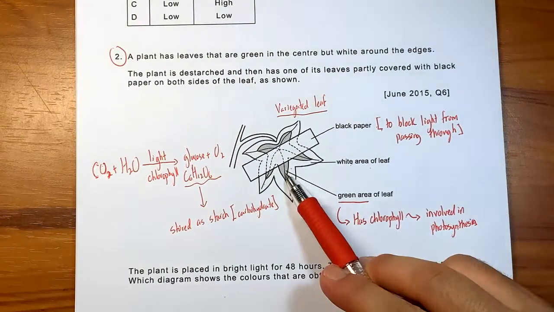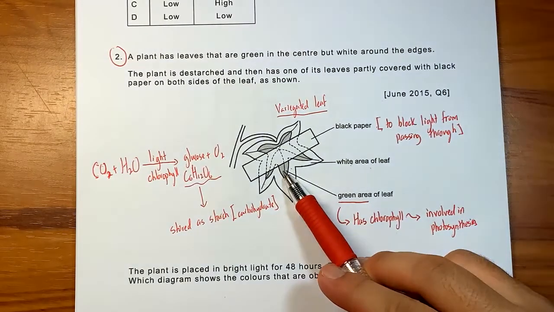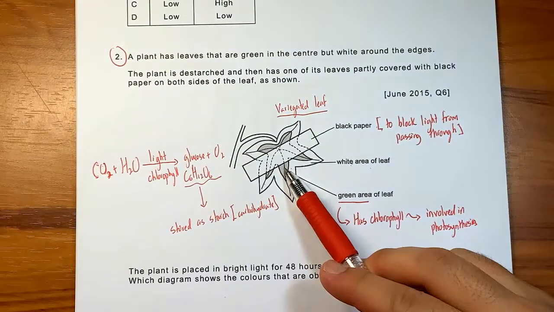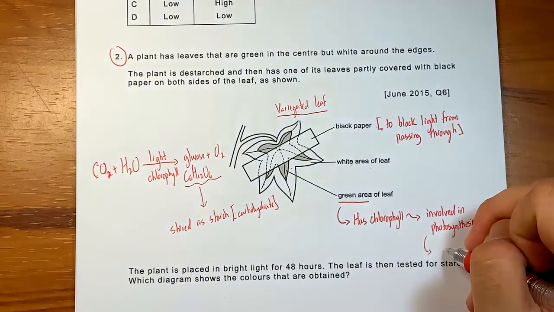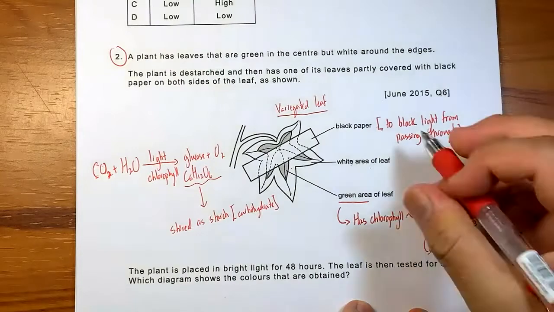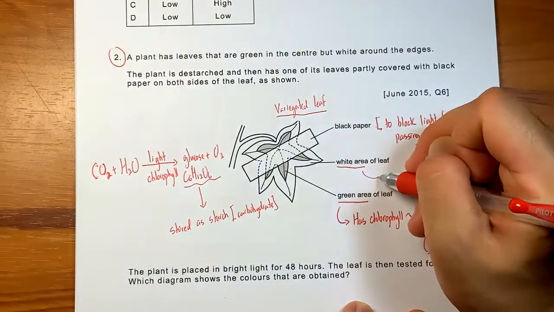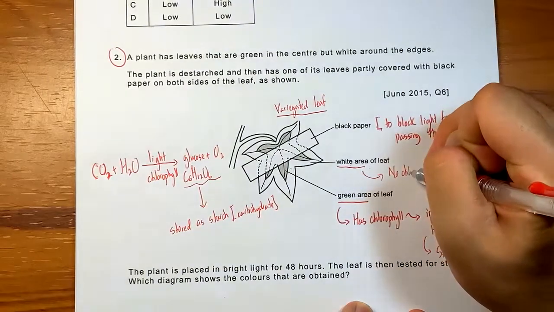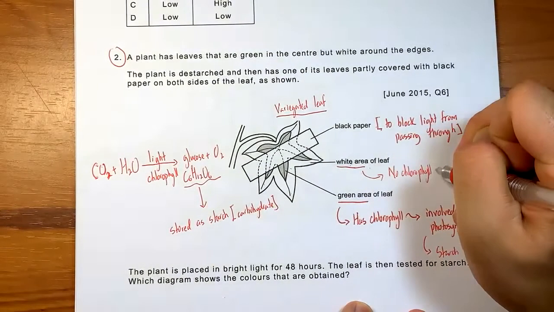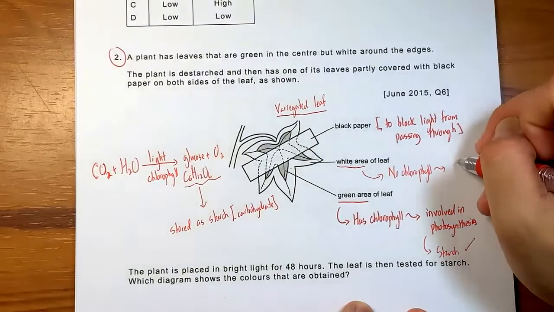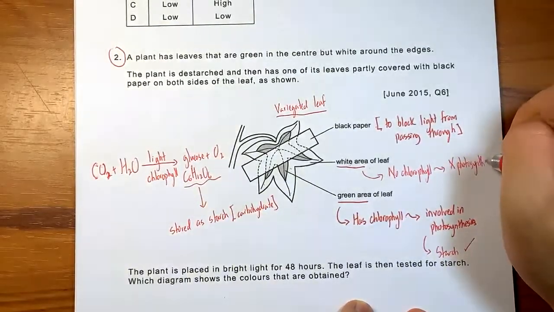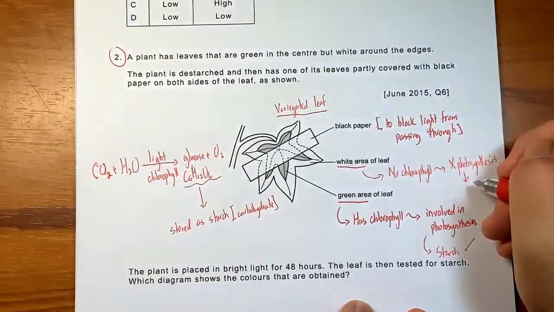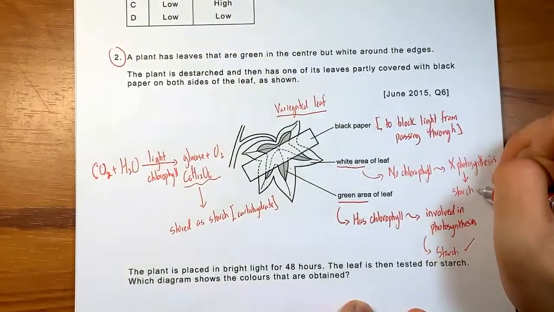So if light is present here, that means photosynthesis will occur. And if there is photosynthesis, that means there will be starch here. So in this case, the green area is involved in photosynthesis, so starch, yes. Whereas if it's the white area, that means no chlorophyll, and if there's no chlorophyll, that means no photosynthesis. And if there's no photosynthesis, starch will also be absent.